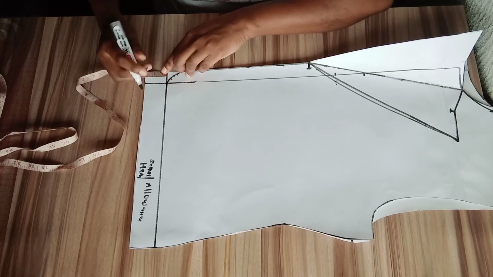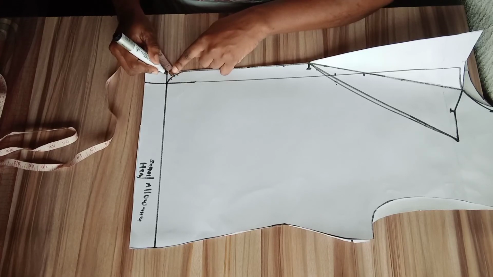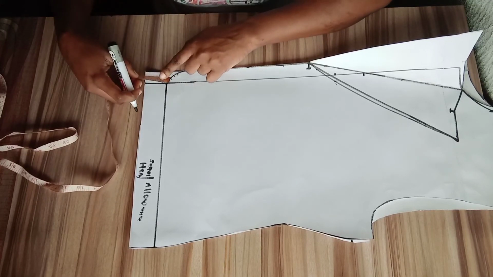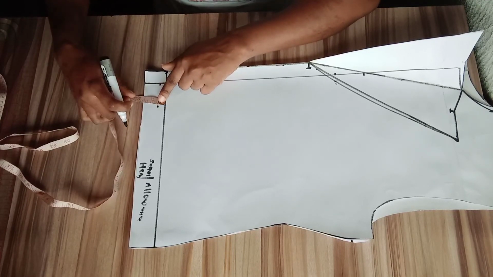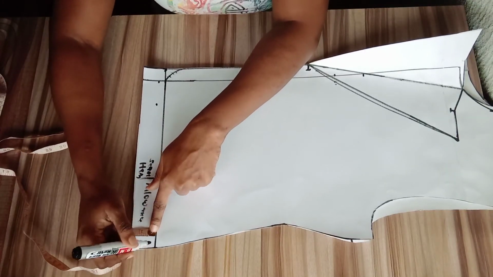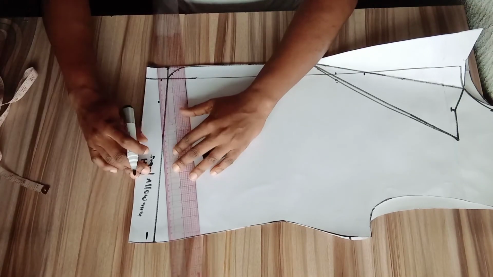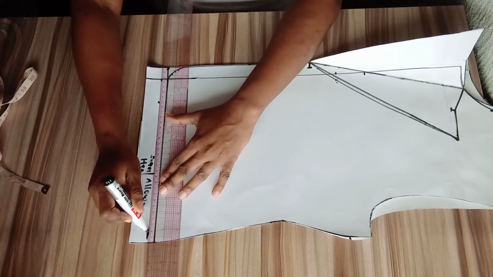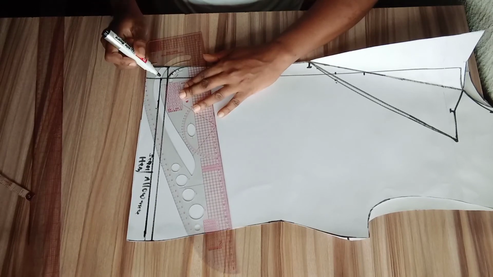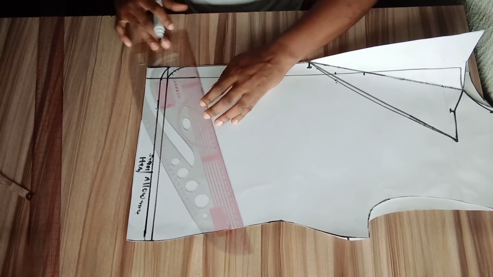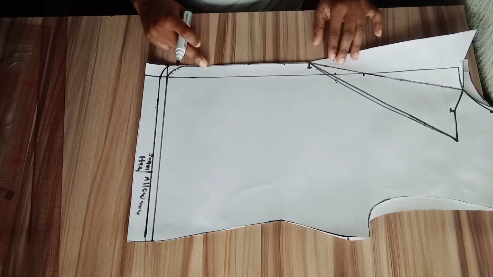For the hem, I'm marking ½ inch all the way, ½ inch here, ½ inch here as well. I'll do that all the way to the end, and I'll connect into a line, a straight line. Here, so this line continues. I'm going to add ½ inch and blend it when I'm cutting on fabric.